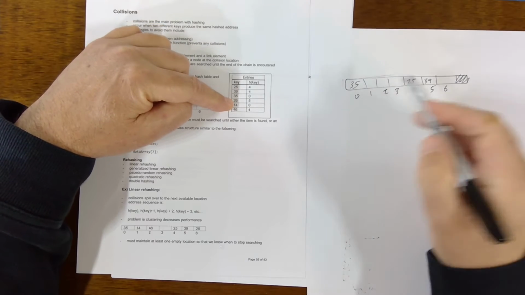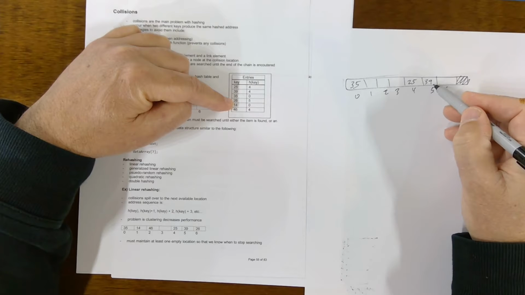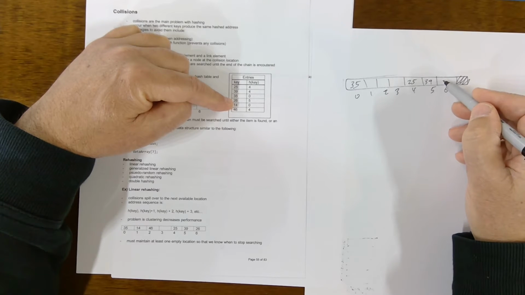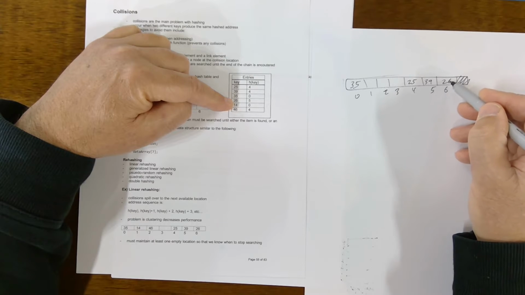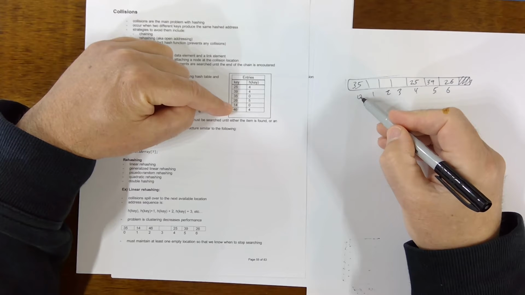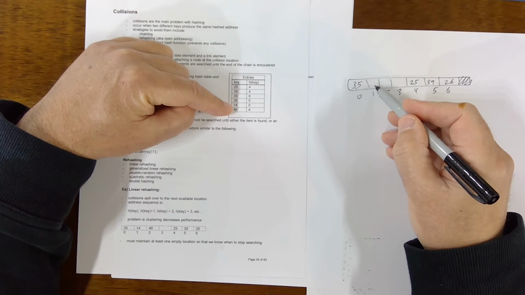26 shows up, hashes to location 5. You go to location 5, there's somebody there already, so you go to the next one, empty, so you put him there. The 26 goes here. 14 shows up, hashes to 0, you go to location 0, there's a 35 there, so you go to the next spot over, empty, so you put him there.